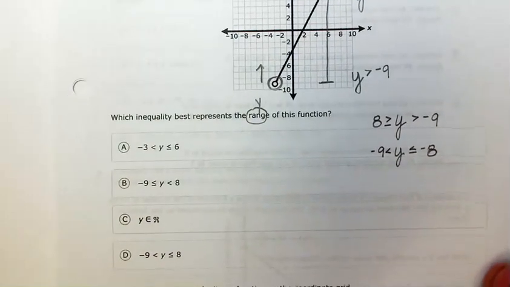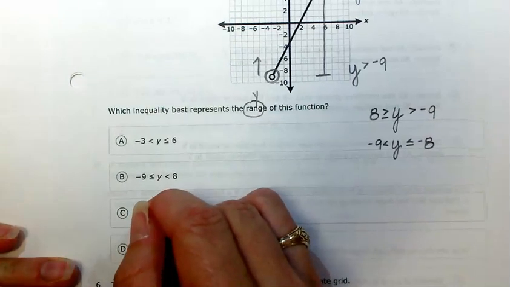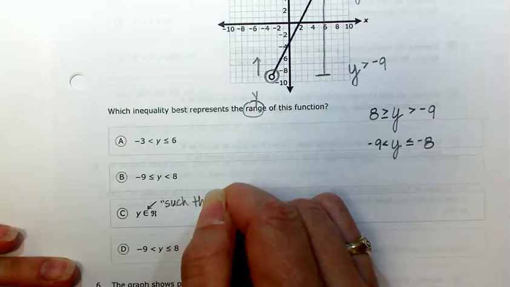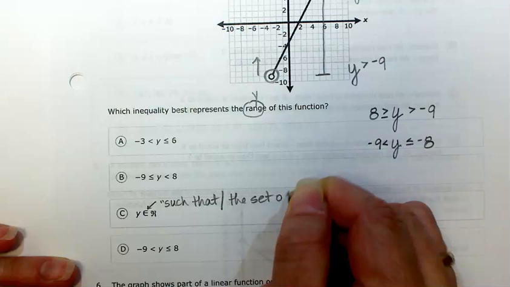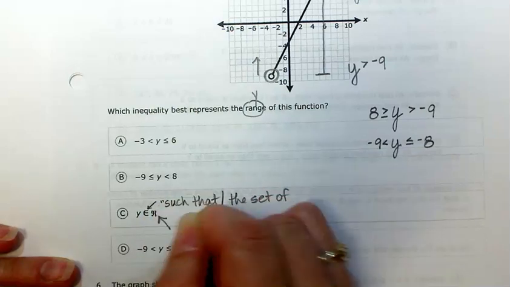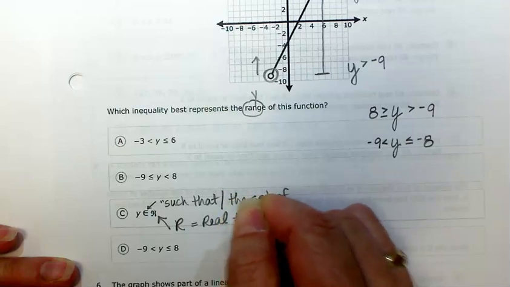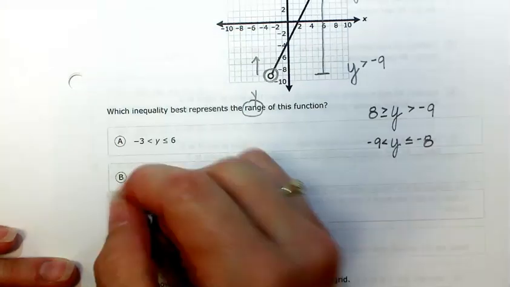So let's go shopping for an answer. This right here means such that, or the set of, and then this fancy R, real numbers. So is the range the set of real numbers? No, it does not.